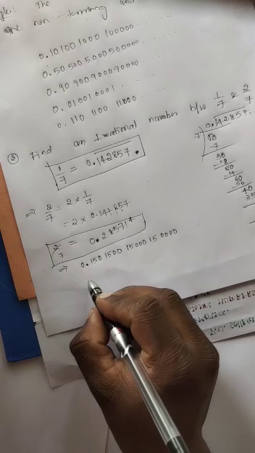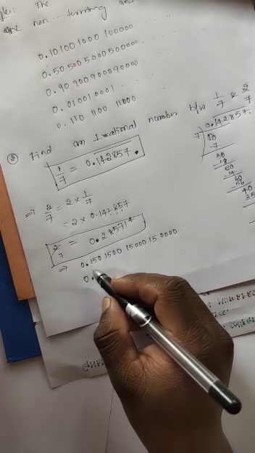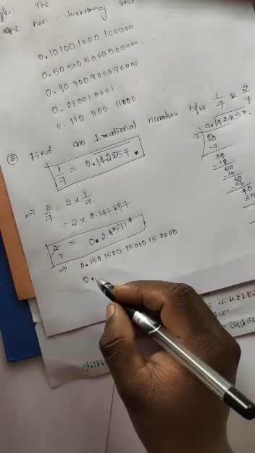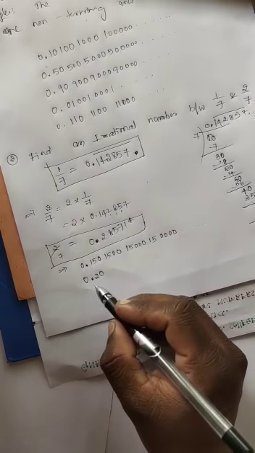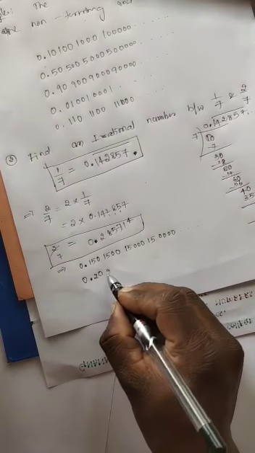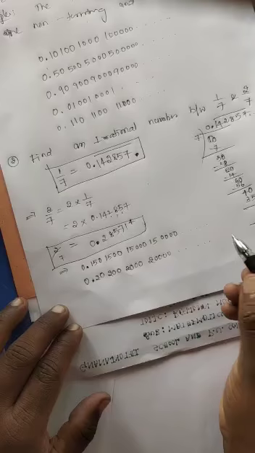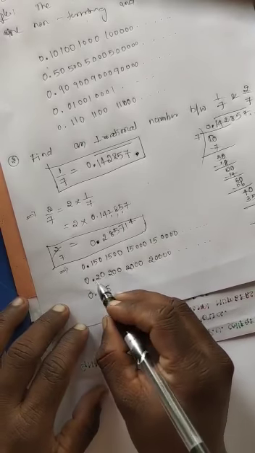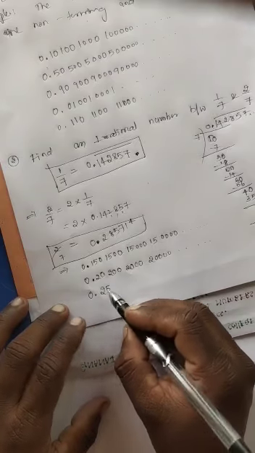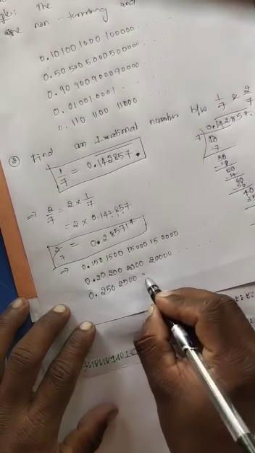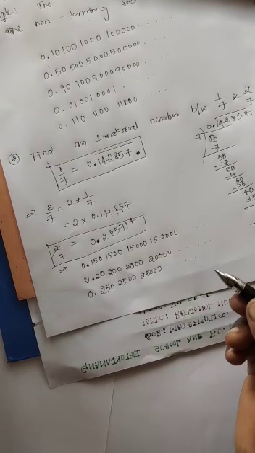After 0.19 we should take 0.2. So 0.2, 0.200, 0.2300, 0.2400, etc. Next, we can also write 0.21, 0.220, 0.230, 0.240, and also 0.250, 0.2500, 0.25000, etc. These are non-terminating and non-recurring, right?